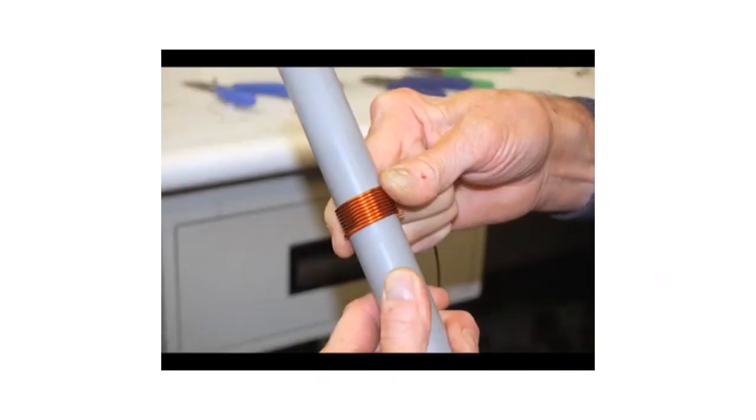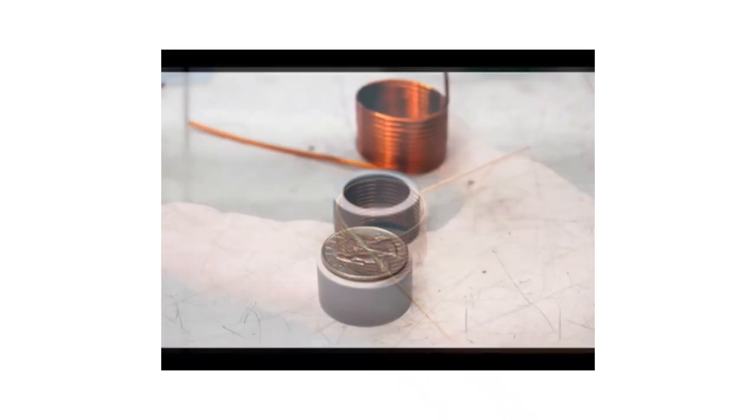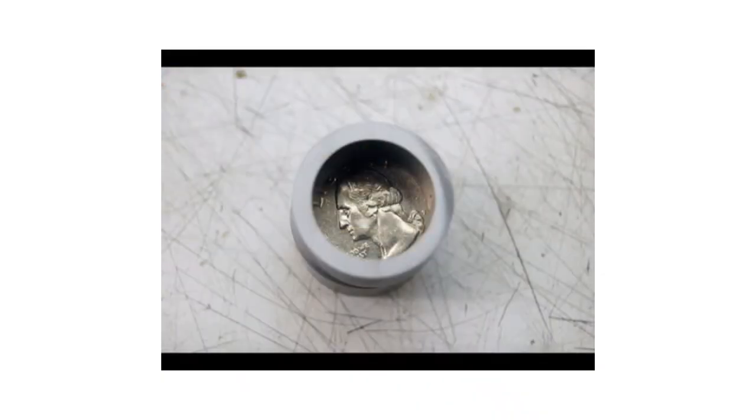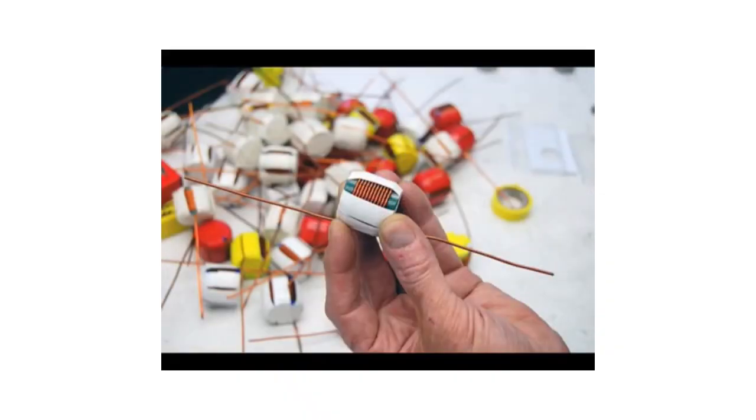So we use a couple pieces of PVC pipe to hold the quarter in the center of the coil. We stack it like that, and then the next step is to tape it together. It takes a while to make each one, and the more precisely it's made, the more perfect the coin comes out. Then we tape that in place, and there's our finished coil.